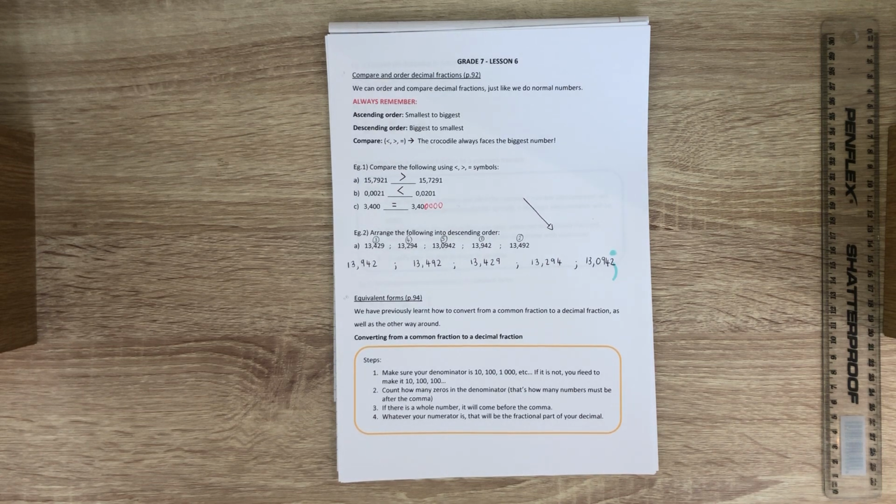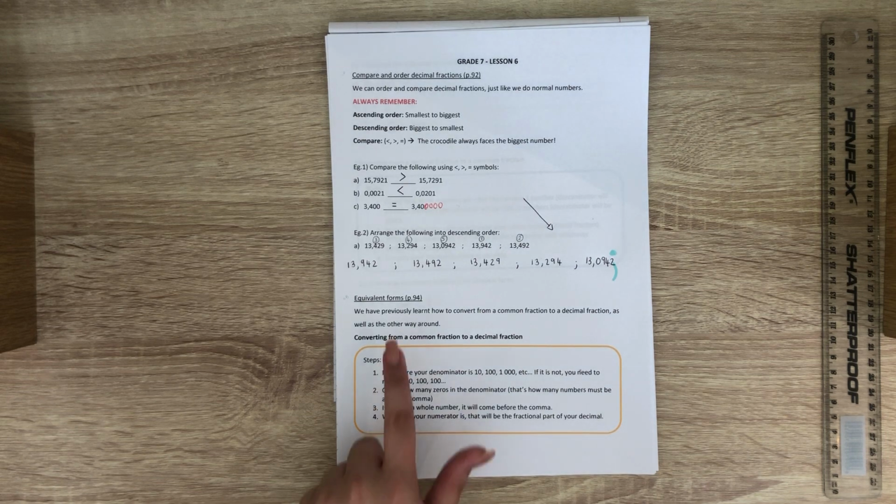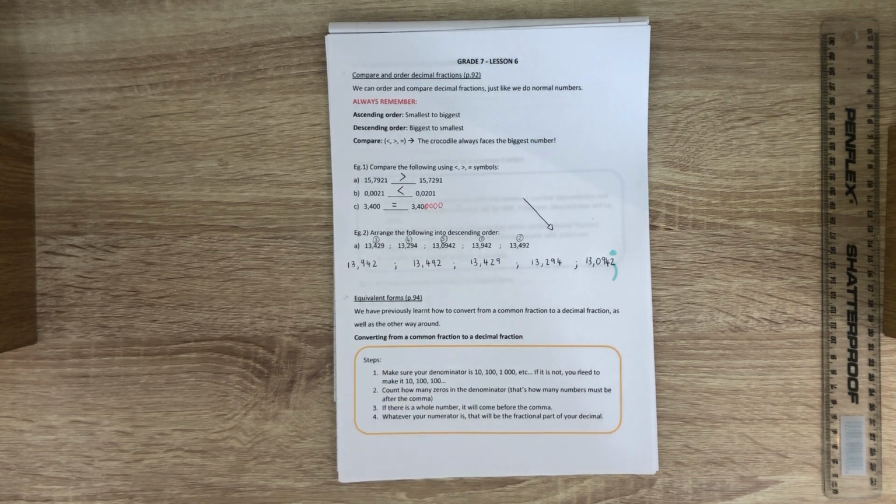So this section is a lot of revision from what we've already done. It's basically converting common fractions to decimals and the other way around, except now in this section our denominators are not always 10, 100 and 1000. So it says here, we have previously learned how to convert from a common fraction to a decimal fraction, as well as the other way around. Now the first part we're going to look at is converting from a common fraction to a decimal fraction.